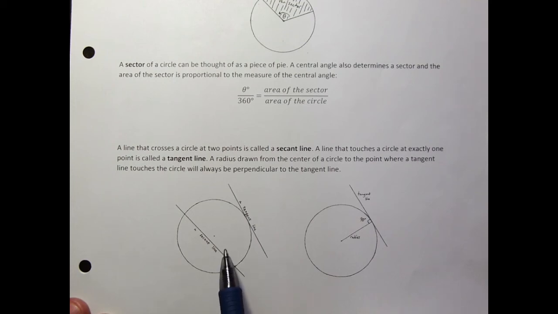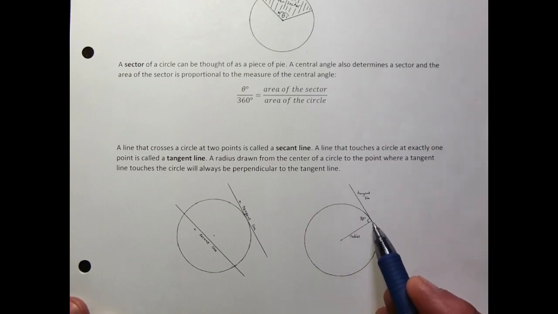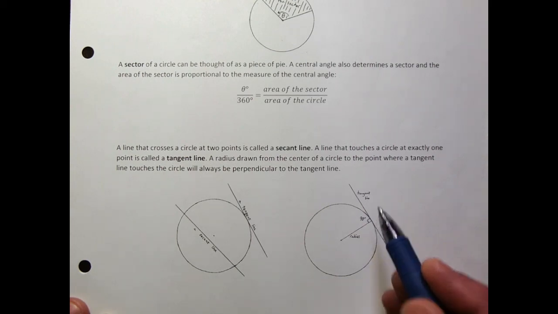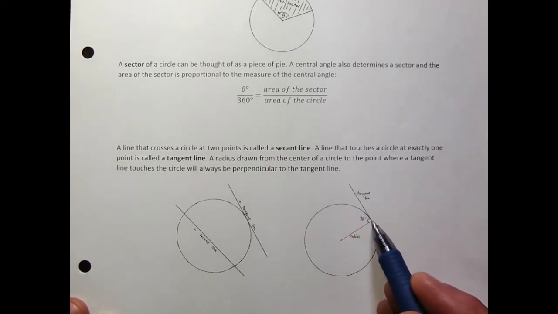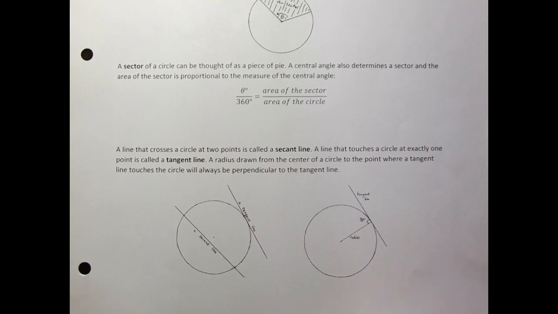And there's one very famous fact about tangent lines and the radius of a circle. If you draw a radius from the center of a circle to the point of tangency, that's the point where a tangent line touches a circle, the tangent line and the radius will always meet at a 90-degree angle. They'll always be perpendicular to each other. So that's the end of our geometry review part 2. In our next video, we'll start working on some problems from 7.1.